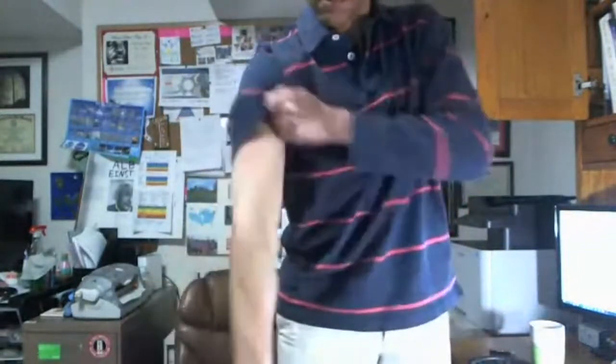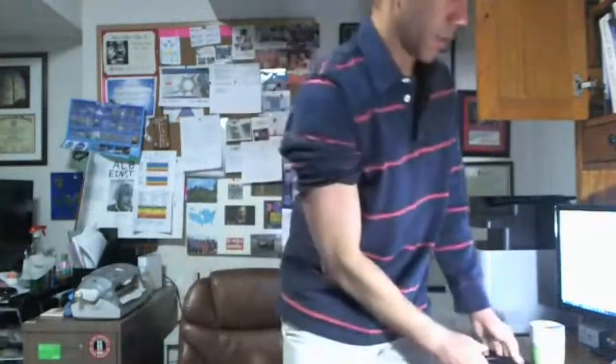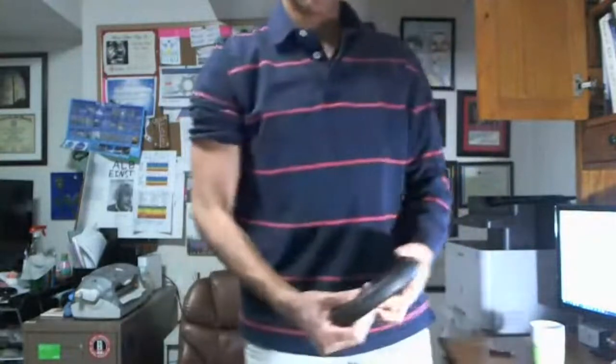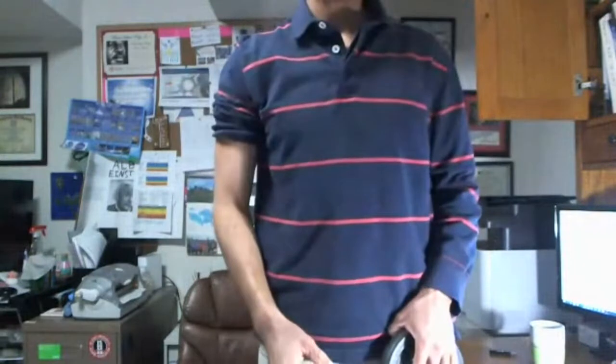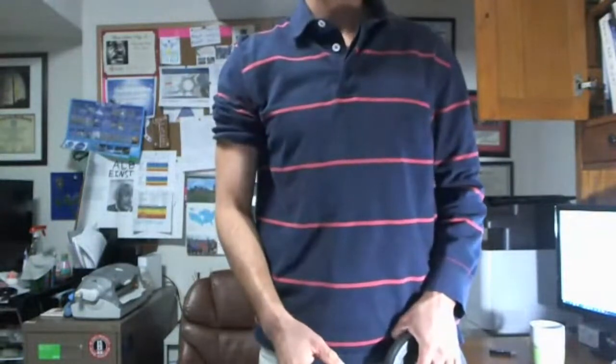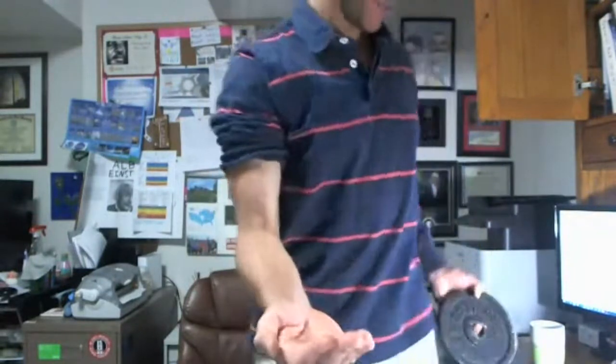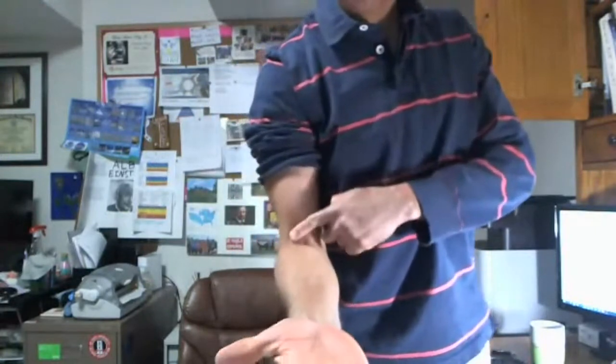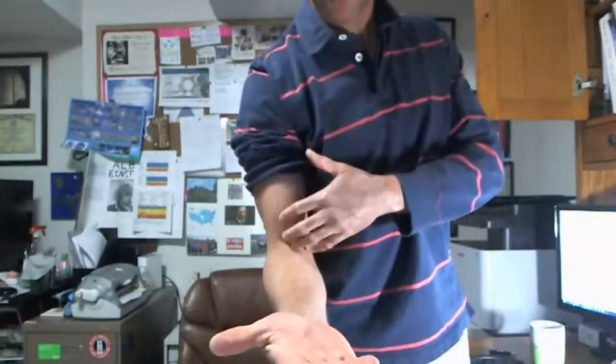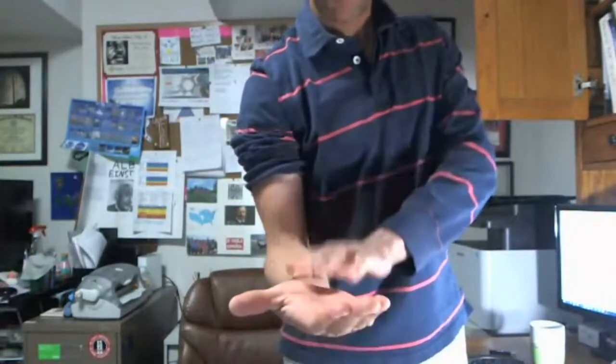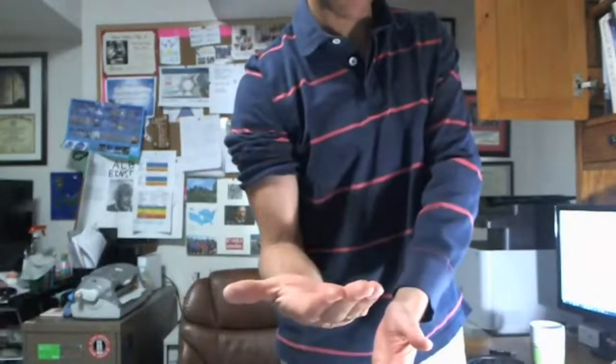All right. So isometric, meaning same length. Here I have, and hopefully everybody can see this, focus on my biceps brachii here. My biceps brachii is producing enough tension to resist the pull of gravity on my hand.